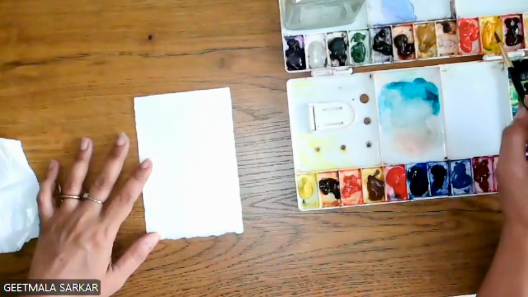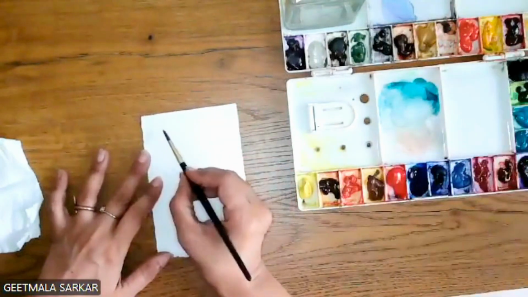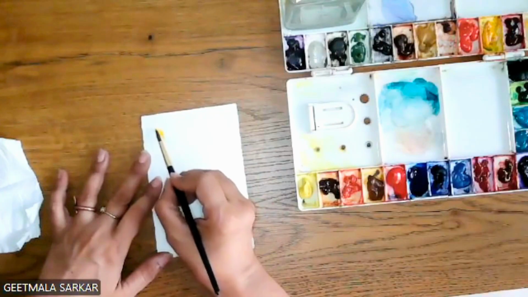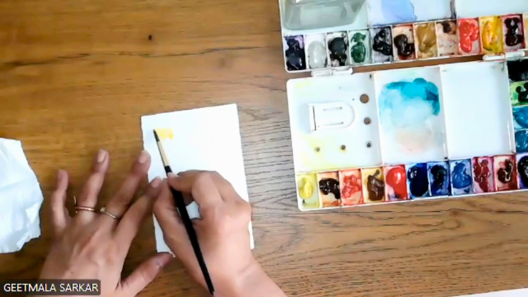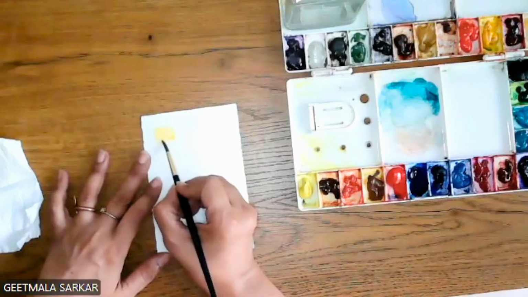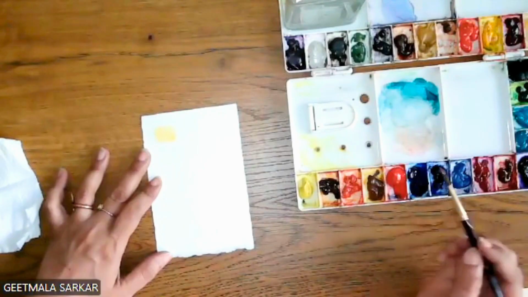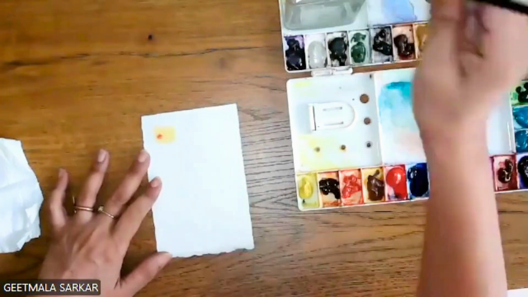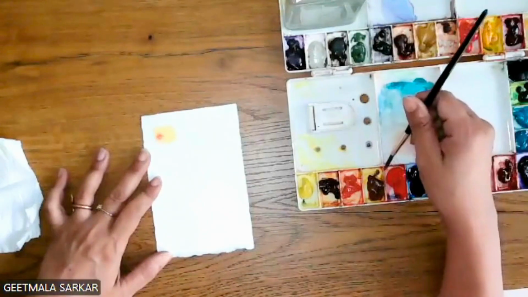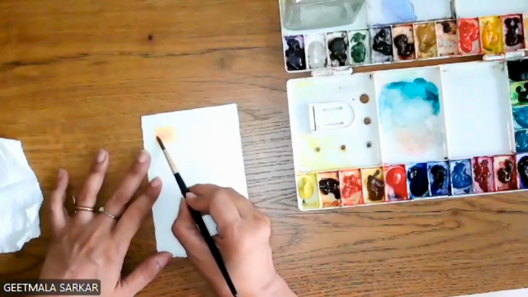So I want to create a shadow color for orange. Today I'll create two kinds of oranges using the same colors, which is new gamboge, which is what I'm using now. And to this new gamboge I will add a small drop of permanent red. I will mix it on the paper and create a light orange.